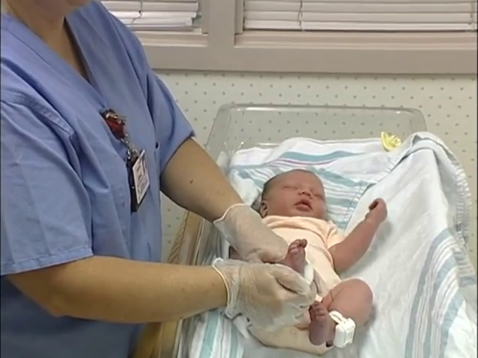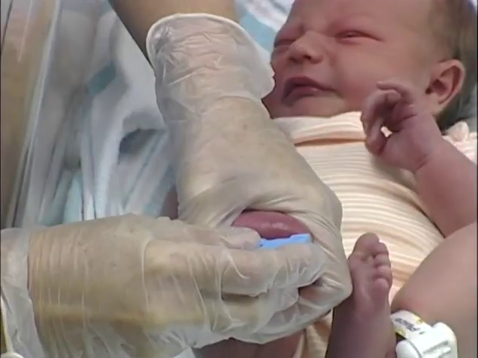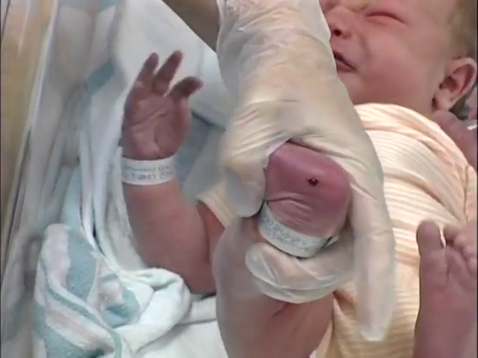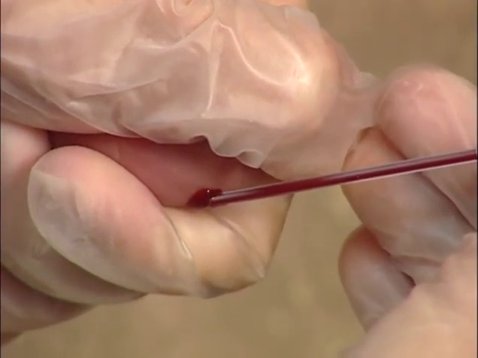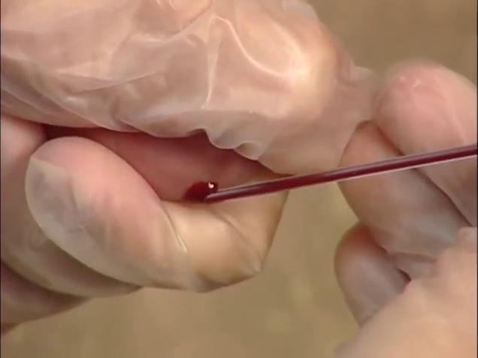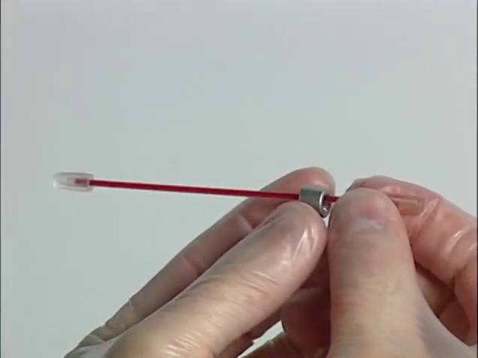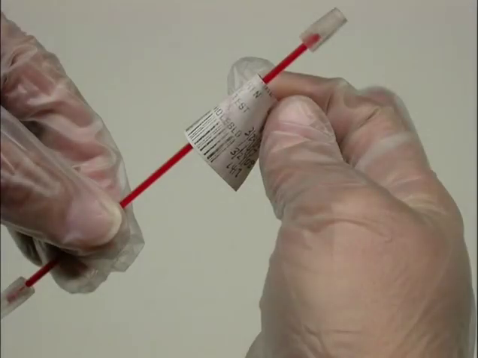For capillary collections, pre-warm the site. Cleanse the site and perform the puncture, wiping away the first drop. Without squeezing, collect the specimen into a heparinized capillary tube. Seal and mix the tube, making sure there are no air bubbles. Label the specimen and transport it for testing.